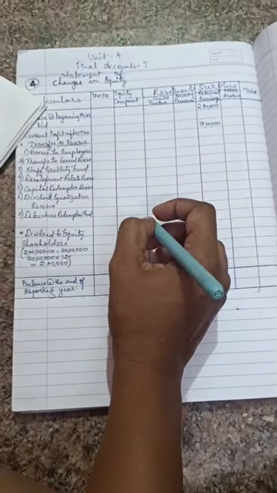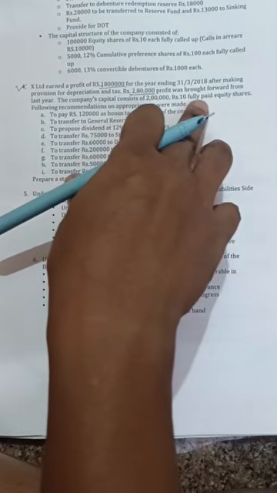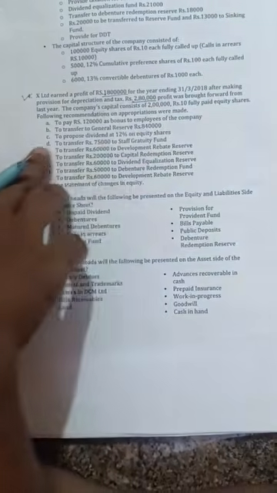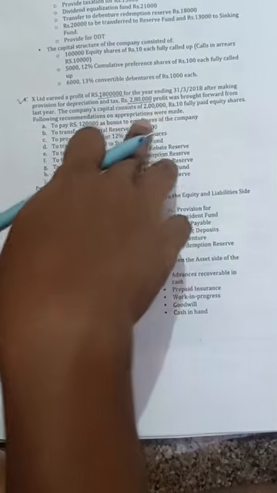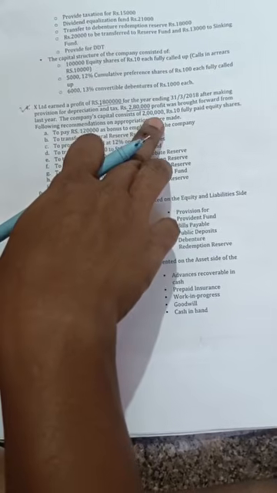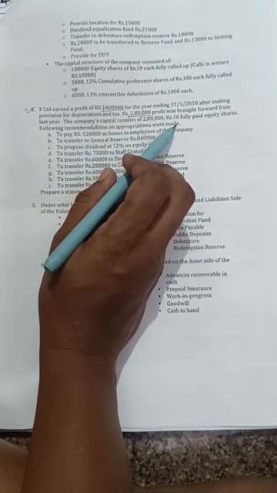Now we have to follow all the items in the question. Next, the company's capital consists of 2 lakhs of rupees 10 fully paid equity shares. He has given this because he could have proposed some dividend based on your fully paid equity shares. We have to pay some part of the amount in the form of dividend. Okay, let's see this later. Now we'll see the following recommendations on appropriations that were made.